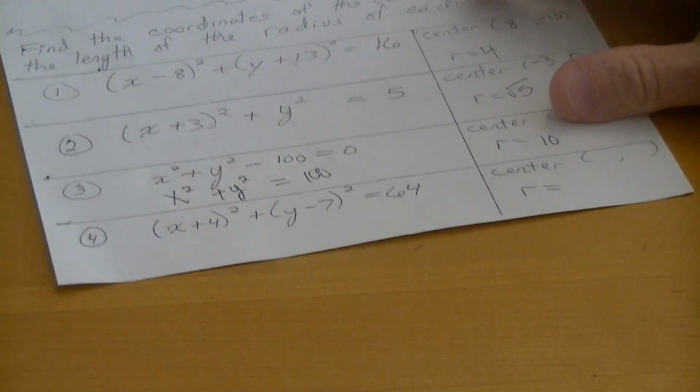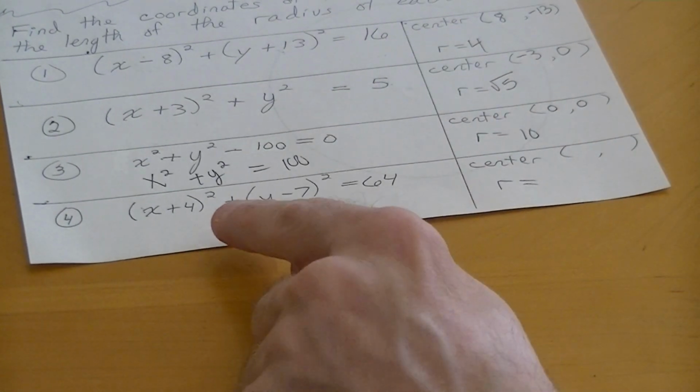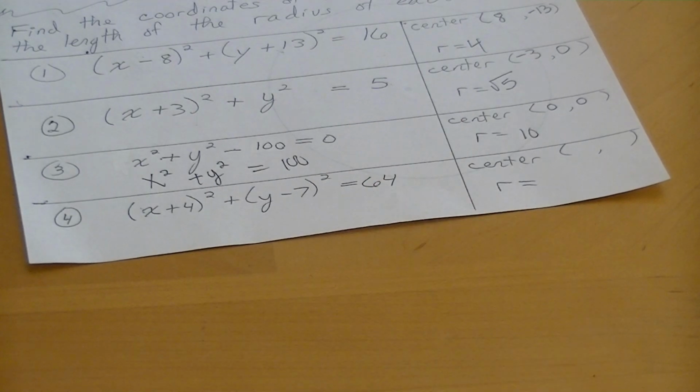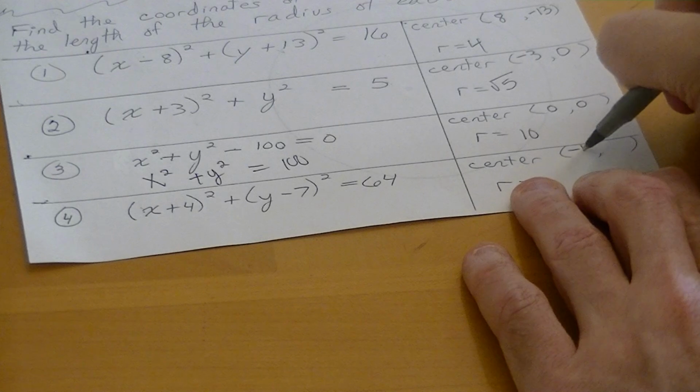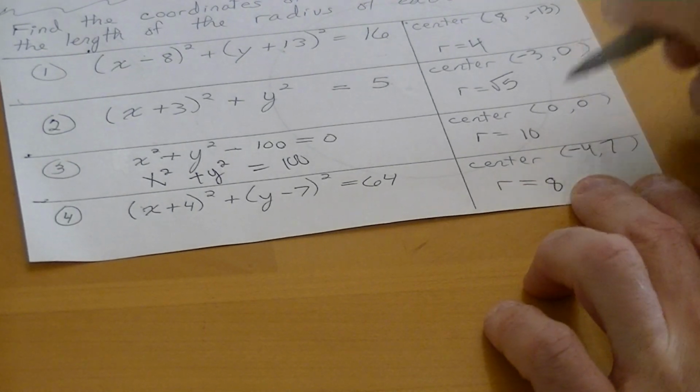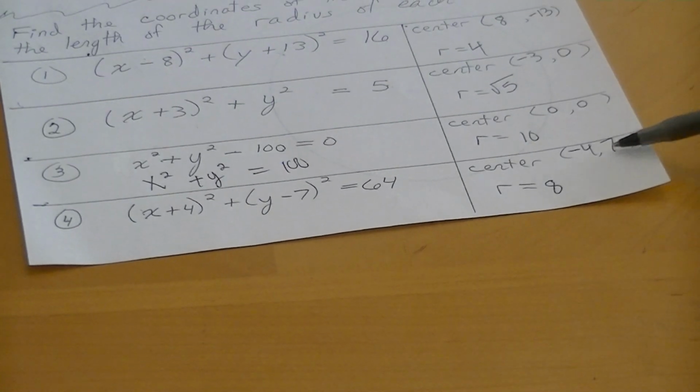All right, here's the big one. Check this out. Where is the center? What is the radius? I want you to pause, do this one yourself, and then we'll show you something incredible. Center is -4, 7. Radius is 8. I'm guessing just about everybody got that right.